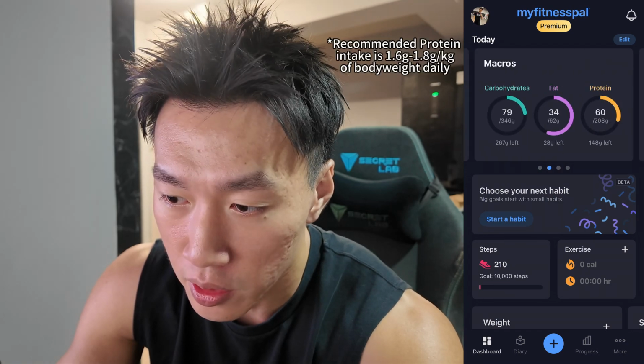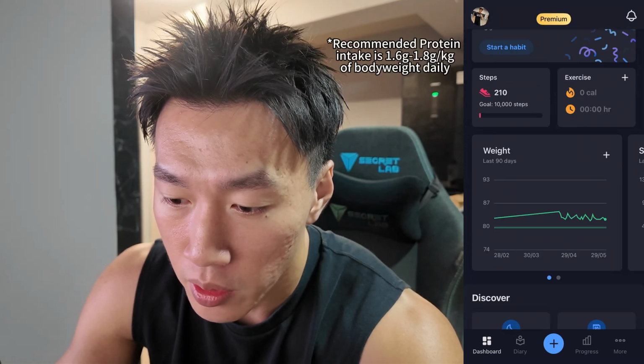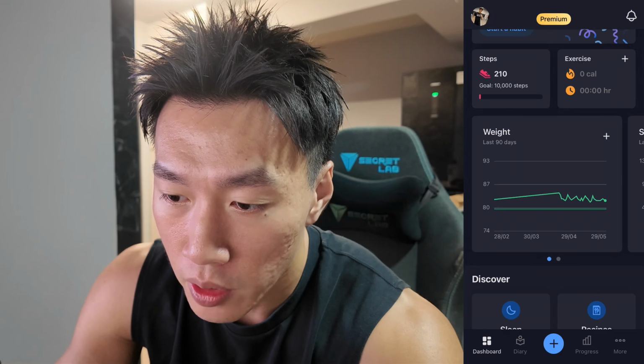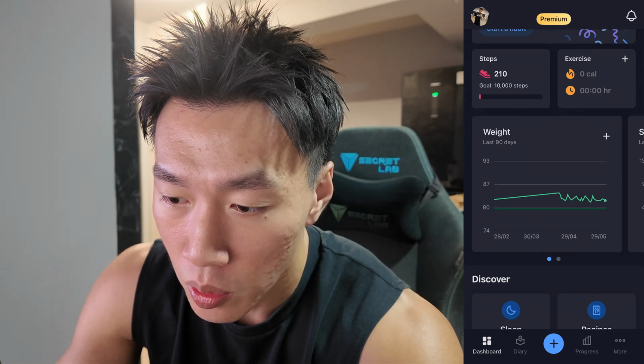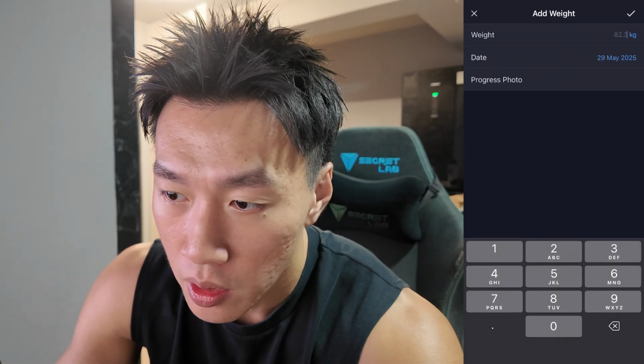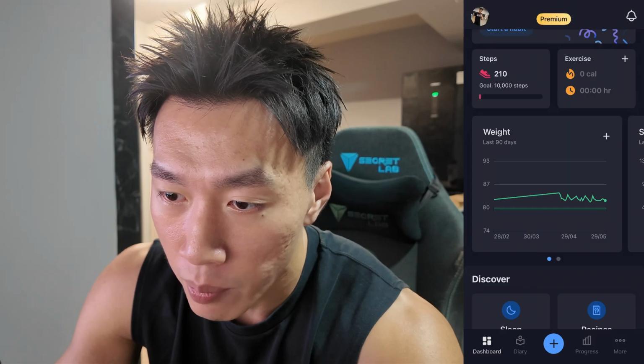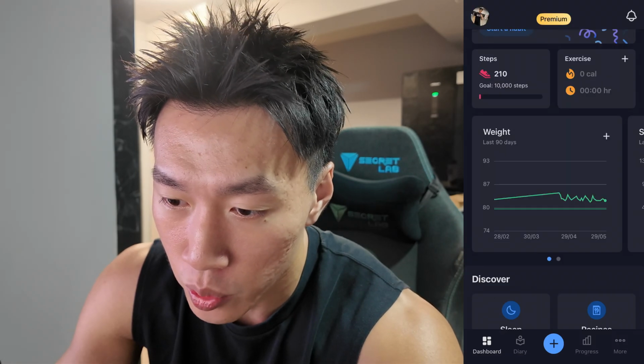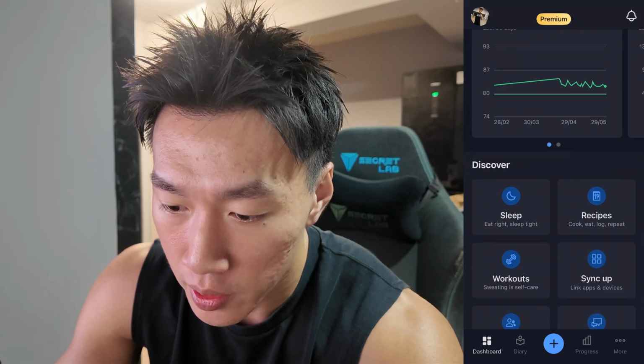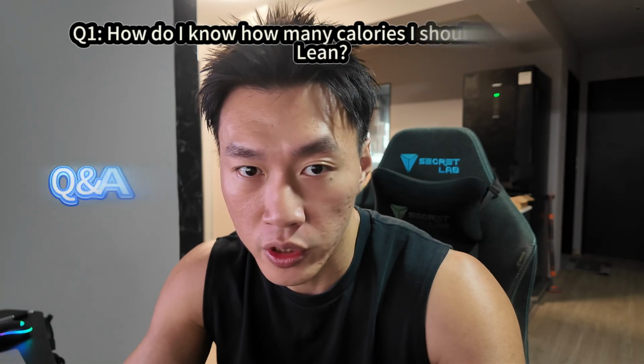You're actually going to train to be stronger and leaner. So protein is number one. Over here, you can also see your weight loss. If you are planning to reduce your weight, you should key in every day so you can see your weight over time. Okay, that's all for how to track the calories and how much you should eat per day. So let's go to some of the viewers' questions.